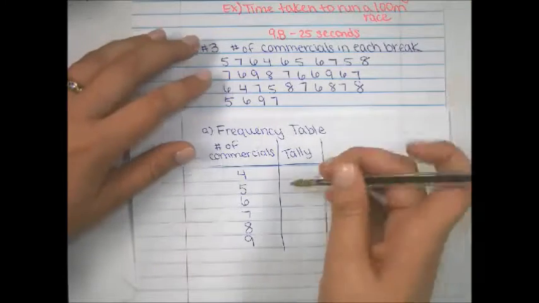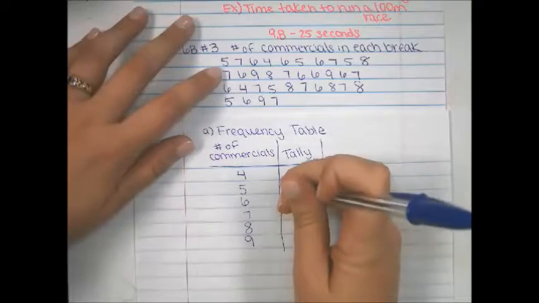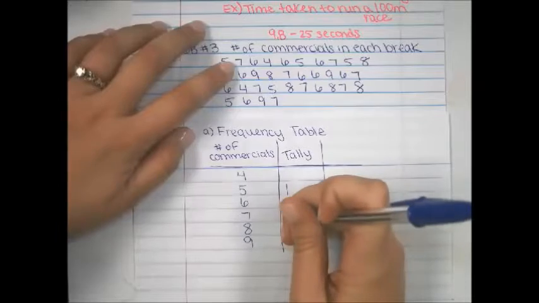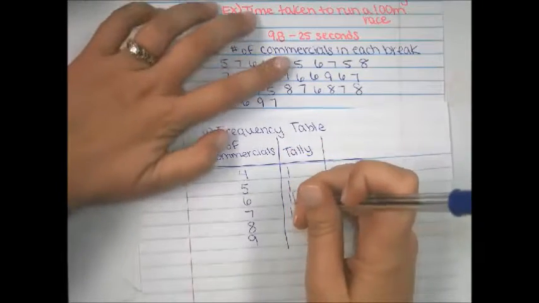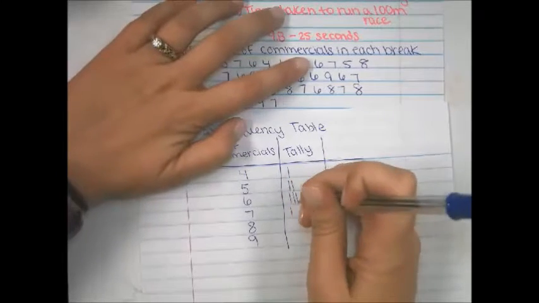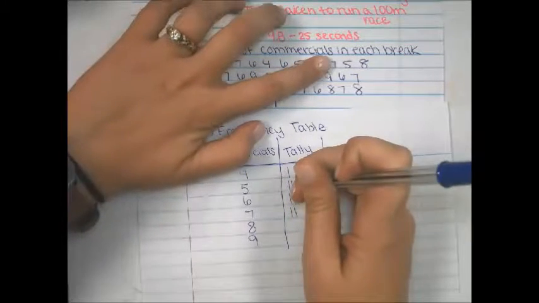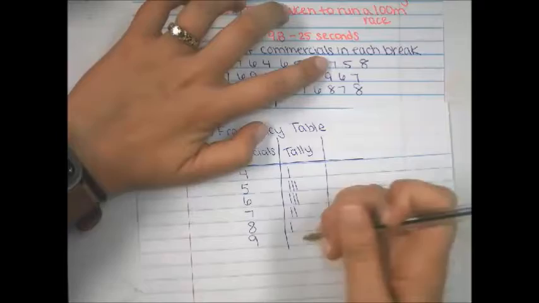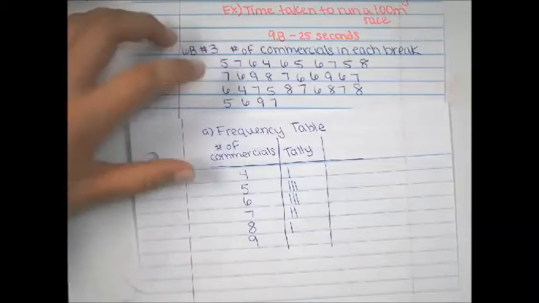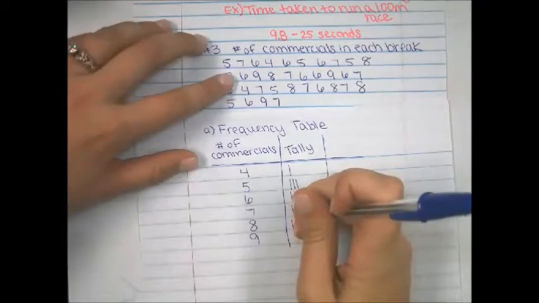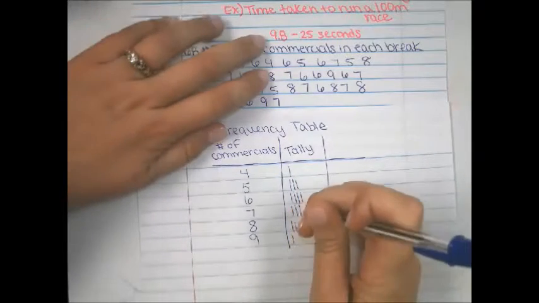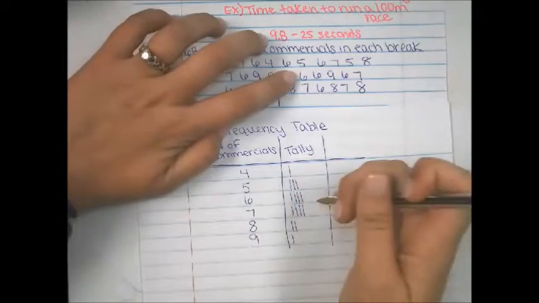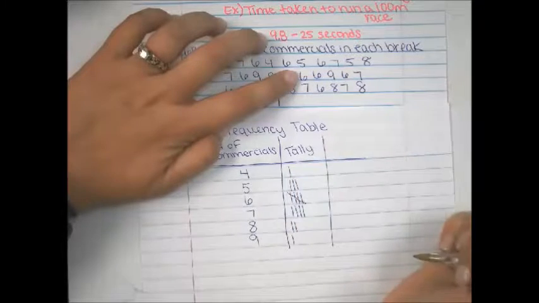Make sure I think I got all the data. So 5, so tally. 7, tally. 6, 4, and I'm just going through the data, putting tallies to indicate each value, which might help you keep organized. So that's after the first row. Then we have a 7, a 6, and I'm just keep going here. Now when you get to a 5 with tallies, remember you tally across.